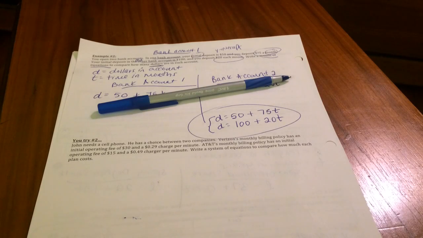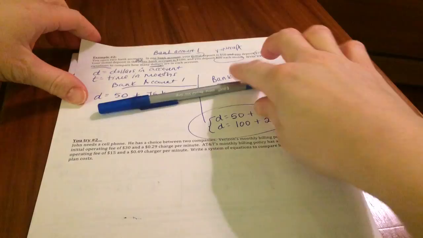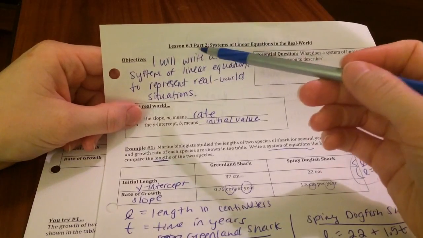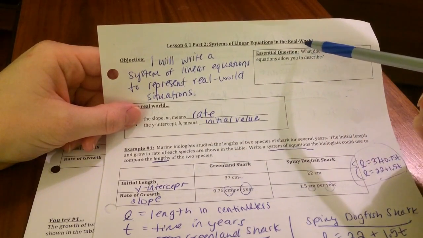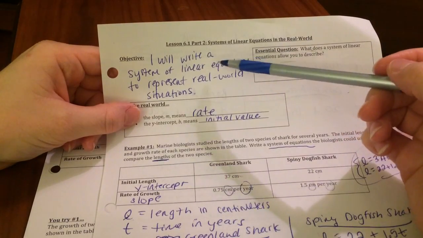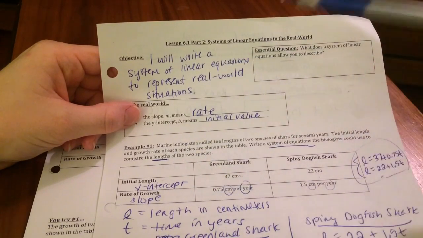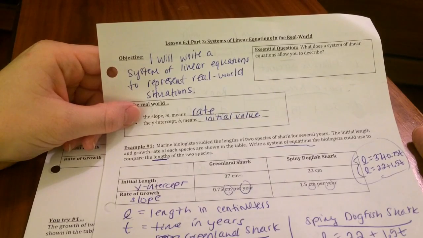This video is going to show you the answer to the UTry number 2 in lesson 6.1, part 2, Systems of Linear Equations in the Real World. Our objective is writing systems of linear equations to represent real-world situations.